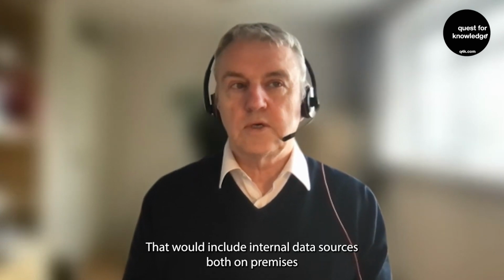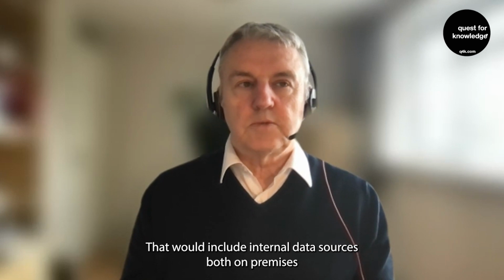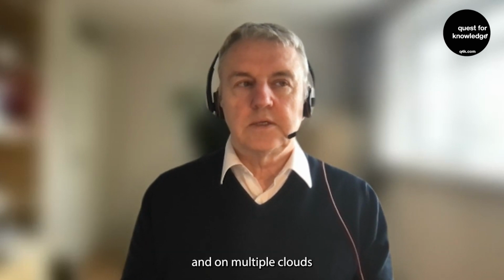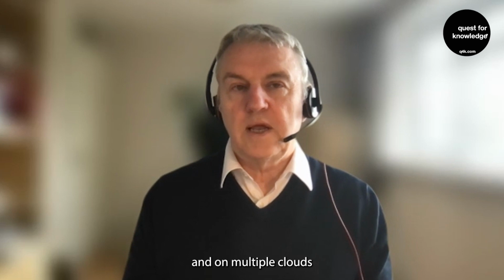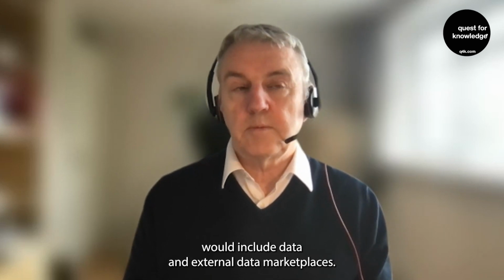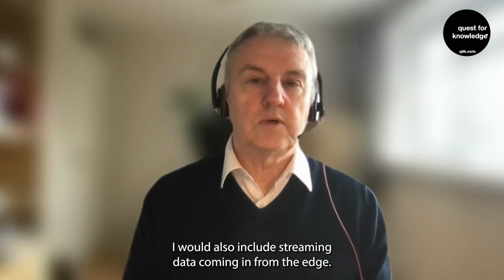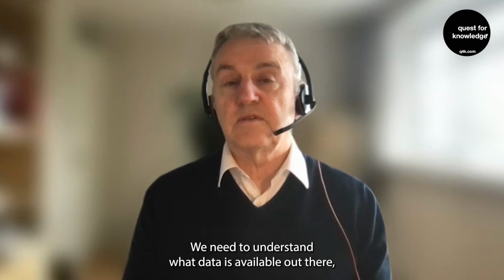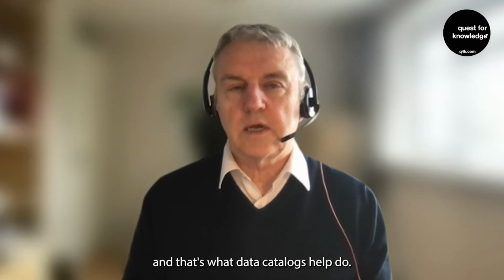That would include internal data sources, both on premises and on multiple clouds, data in external data marketplaces, and streaming data coming in from the edge. We need to understand what data is available out there, and that's what data catalogs help do.